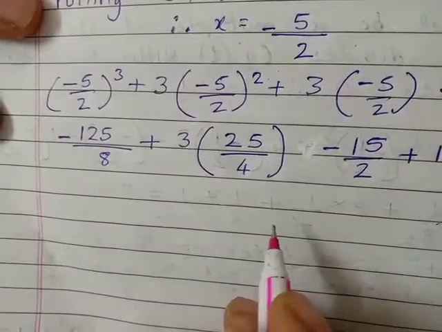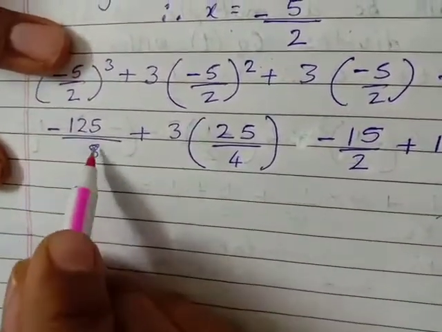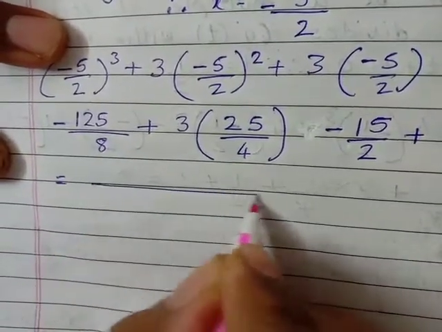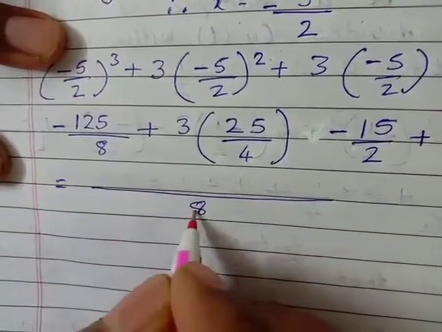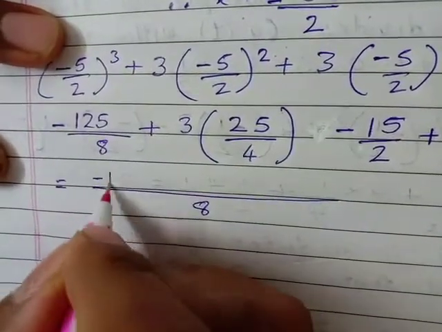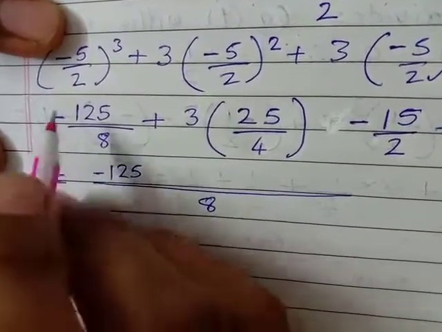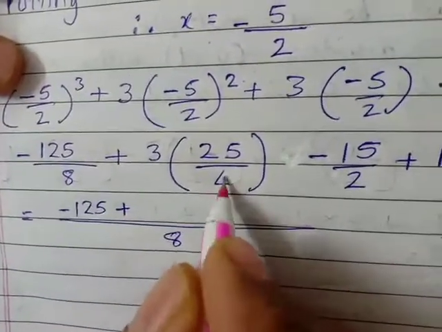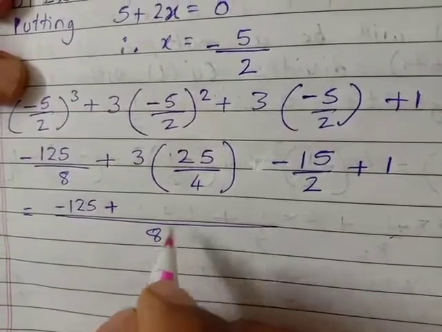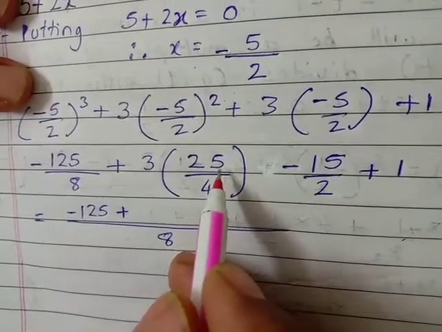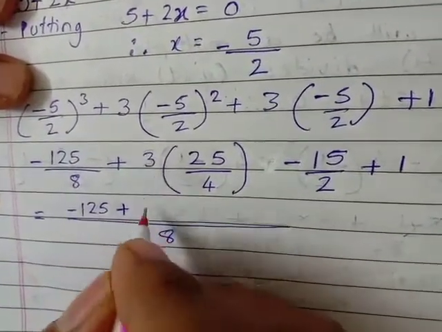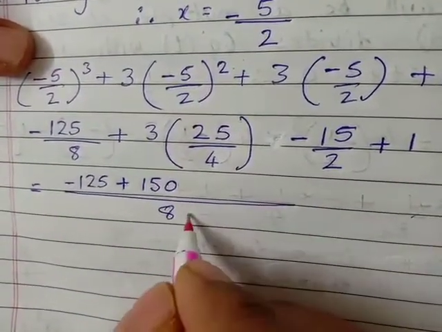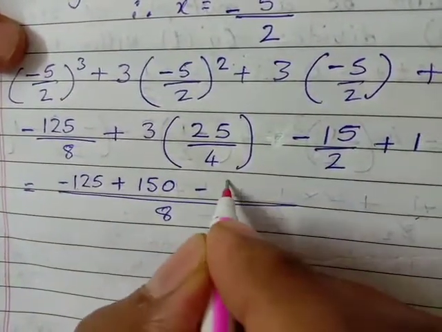Now we will take the LCM. The greatest number is 8, so what will be the answer? The LCM is 8. 8 ones are 8, so 125 ones are 125, it will remain same, and minus will remain same. Now plus 4 2s are 8, 2 times you have to multiply. 25 2s are 50. 50 into 3 is 150. 2 4s are 8, so 15 4s are 60.